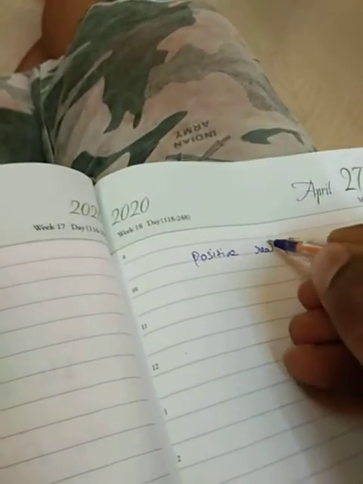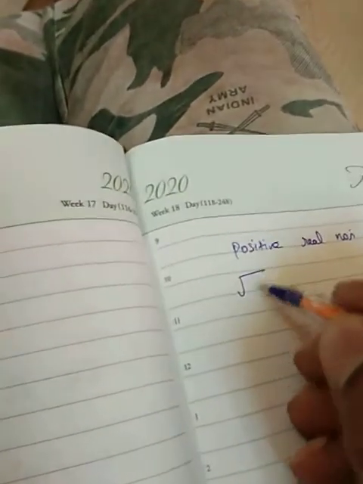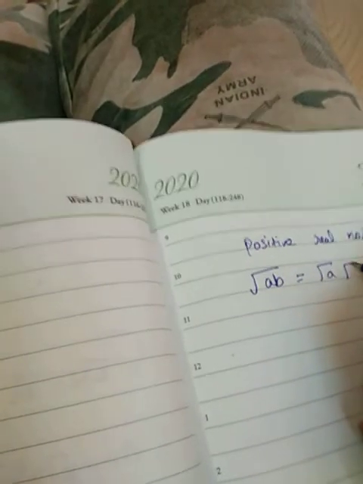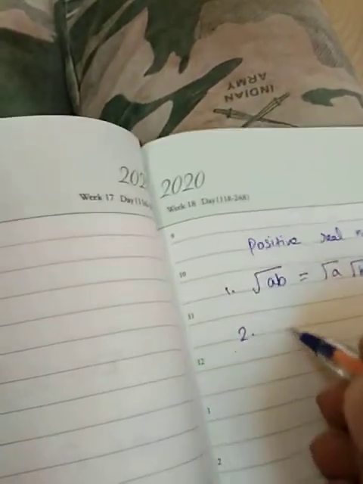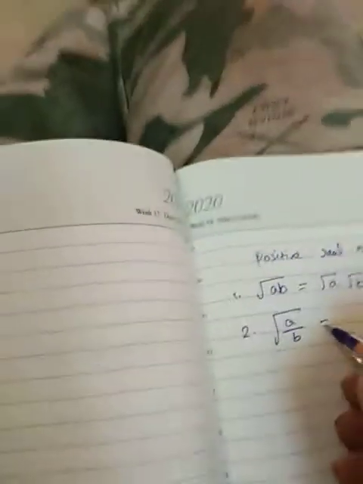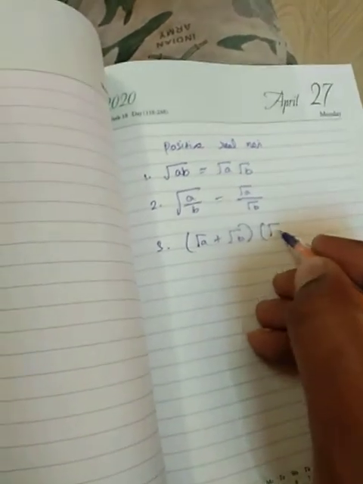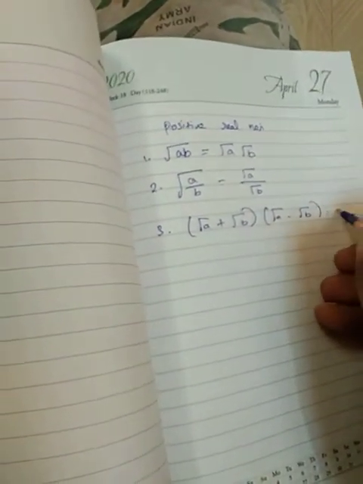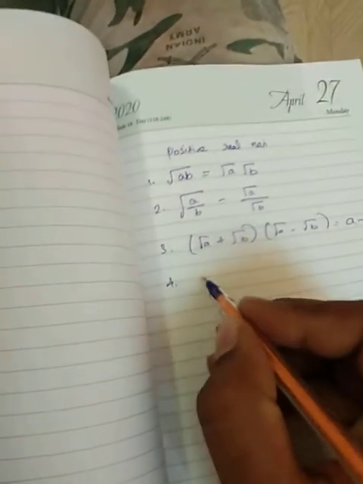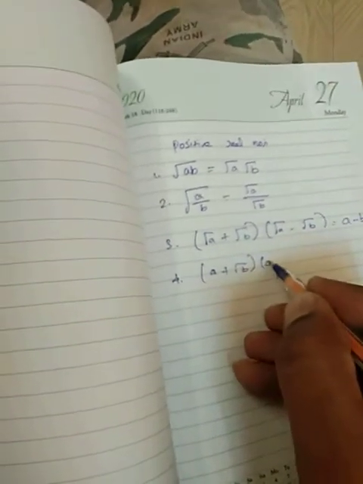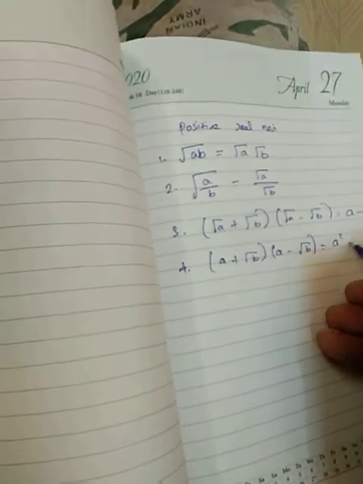Then next we are going to see the rules for positive real numbers: root AB is equal to root A times root B. Then root of A by B is equal to root A divided by root B. Then (root A plus root B)(root A minus root B) is A minus B. Then (A plus root B)(A minus root B) is A squared minus B.